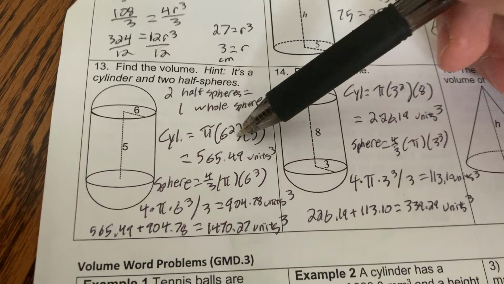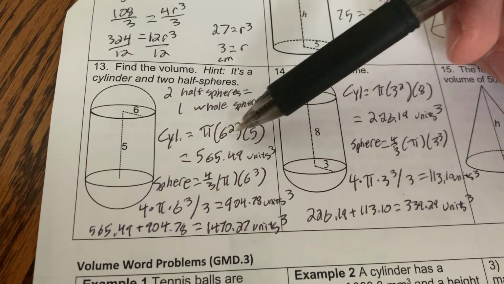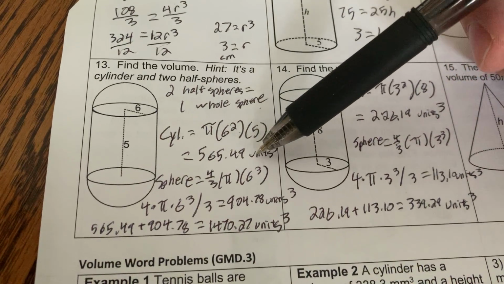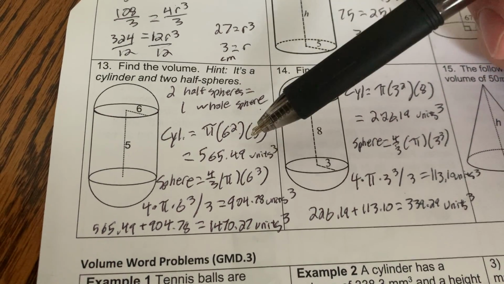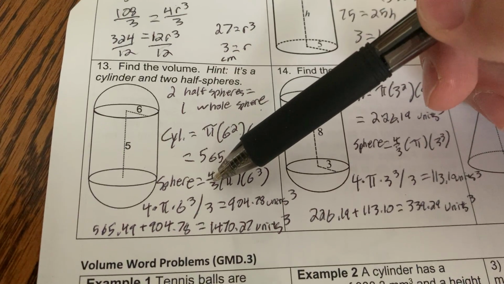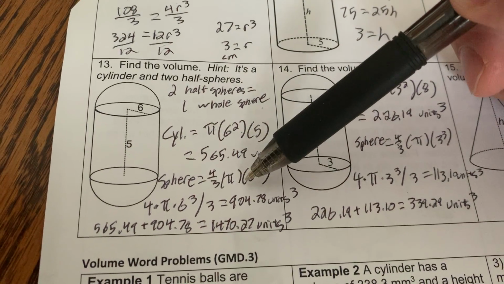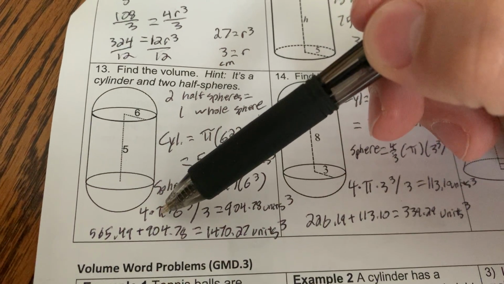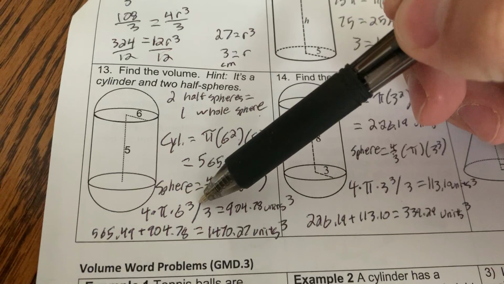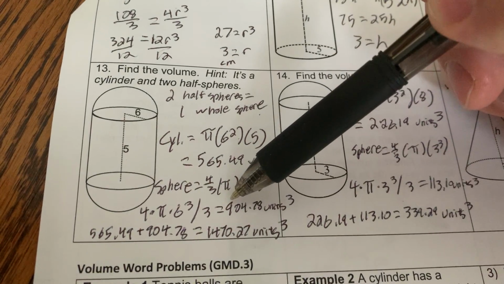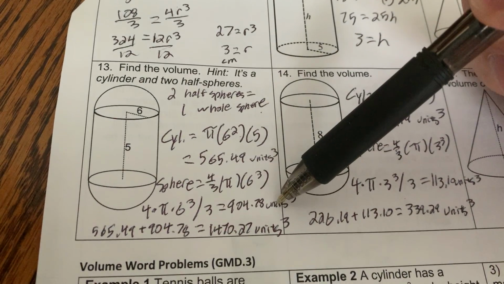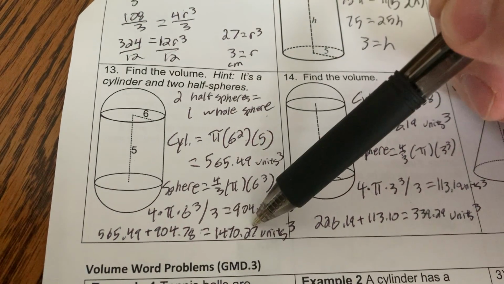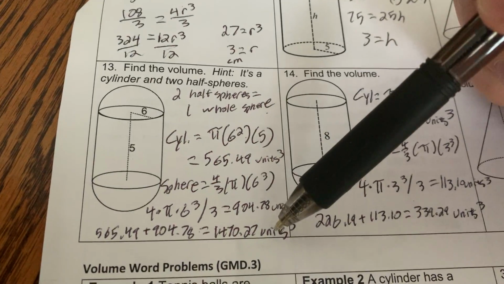So cylinder, pi r squared h. So pi times 6 squared times 5, punch that straight in the calculator. You get 565.49. Again, no units are given, so units cubed. Sphere, 4/3 pi r cubed. So again, radius is 6, 6 cubed. So again, punch in the calculator like this. 4 times pi times 6 cubed divided by 3 equals 904.78 units cubed. And then all I got to do is add them together and get 1,470.27 units cubed.